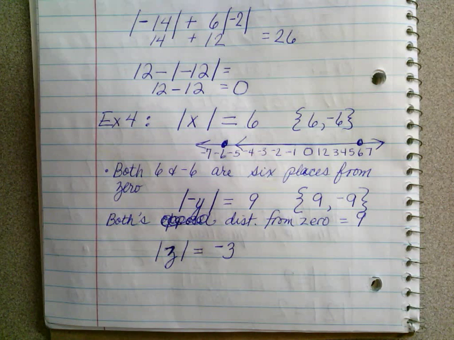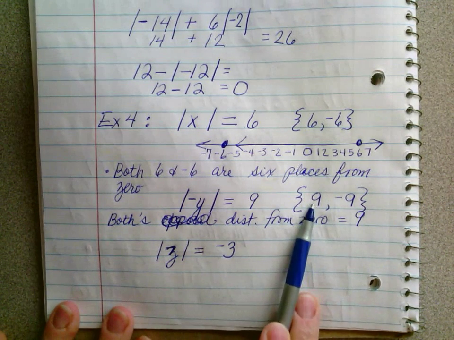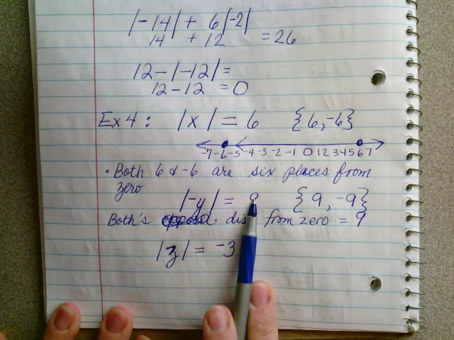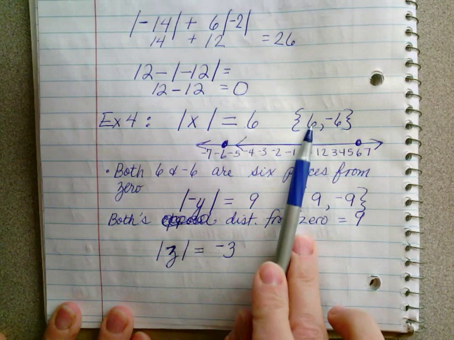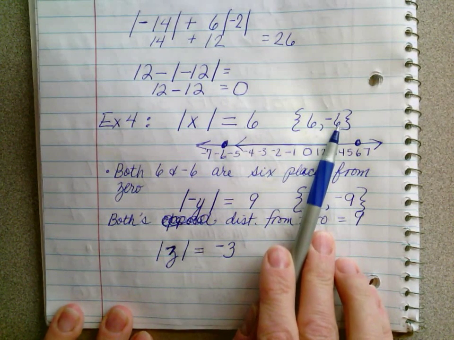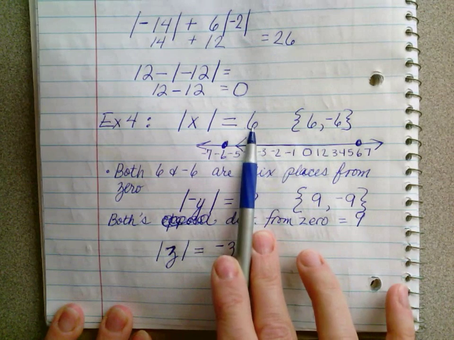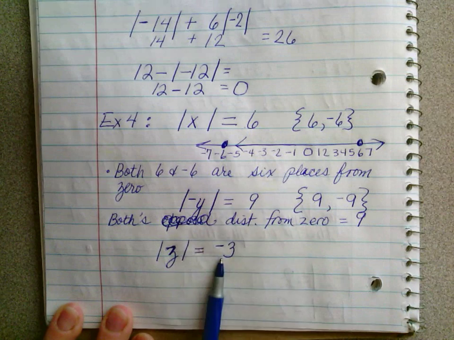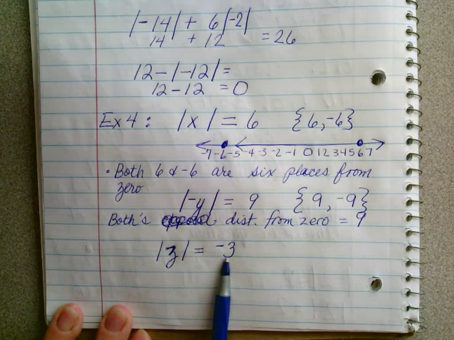Be really careful how you think about this. This is 9 away from 0. That is 9 away from 0. Absolute value is 9. This is 6 away from 0. This is 6 away from 0. We're talking steps away. Absolute value is 6. Are there any that do not have steps away from 0, ergo -3 steps away from 0?